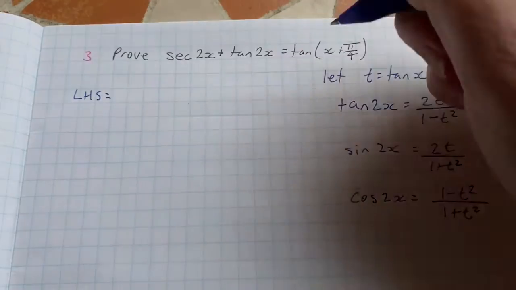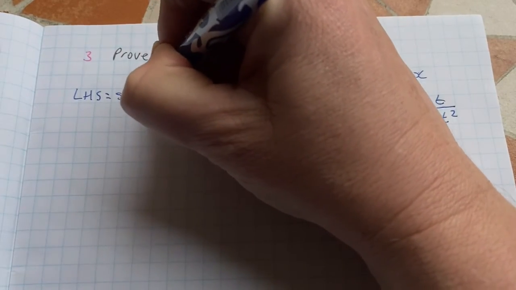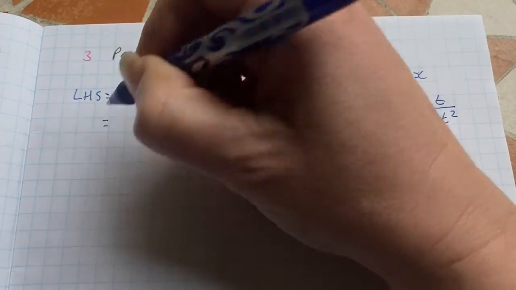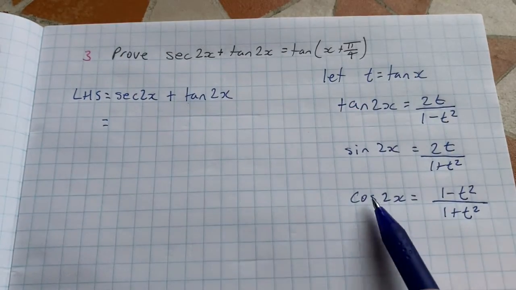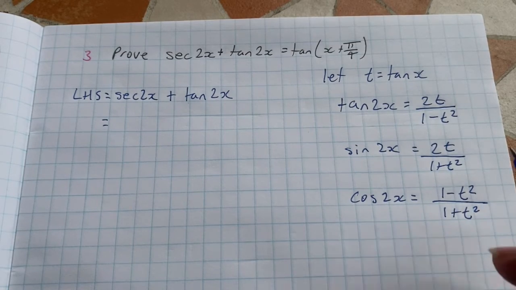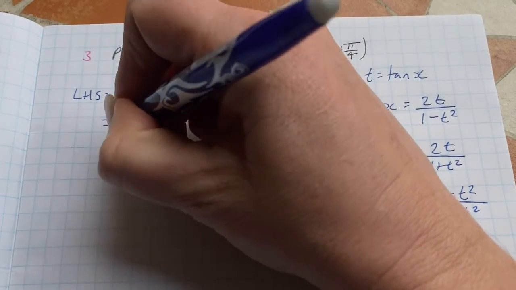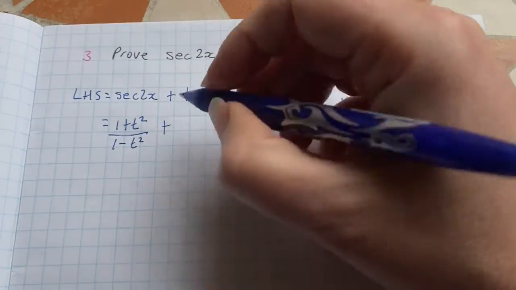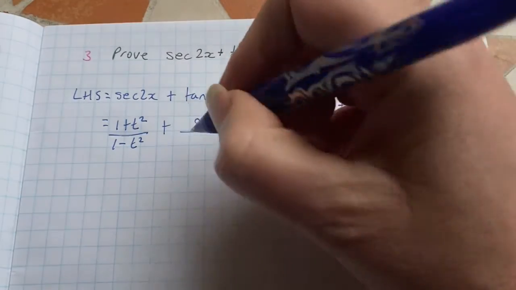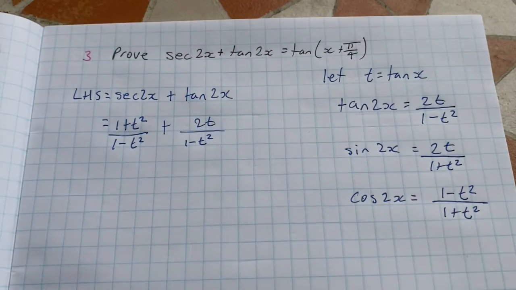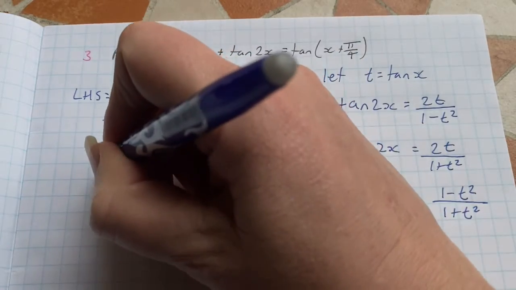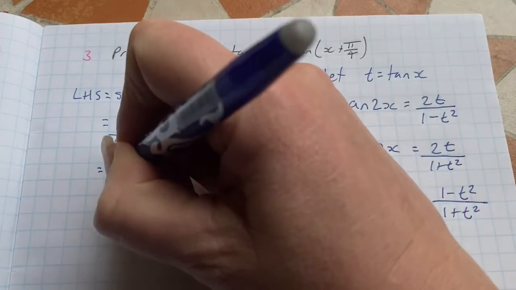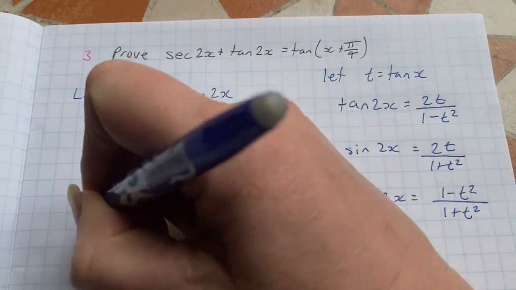So the left-hand side is equal to sec 2x plus tan 2x. So sec, third letter c, 1 over cos. So it's this one upside down. So that's 1 plus t squared over 1 minus t squared, plus tan 2x, which is 2t over 1 minus t squared. Now they've got a common denominator, so I can just add them straight away. I'm going to put the 2t in the middle, 2t plus t squared over 1 minus t squared.